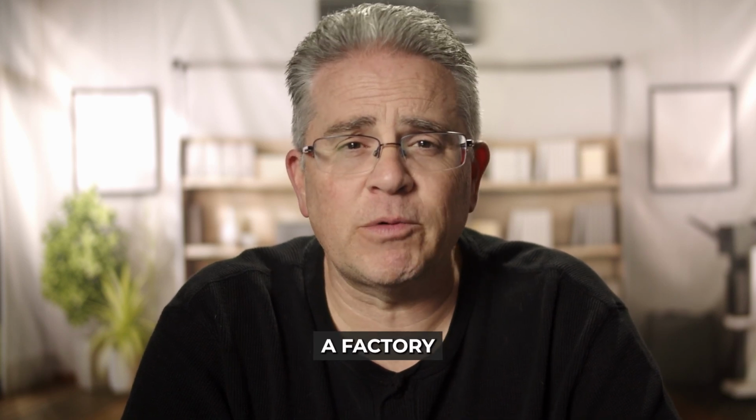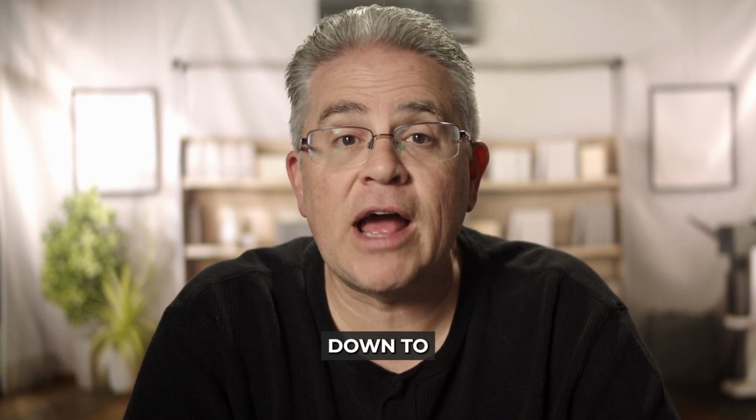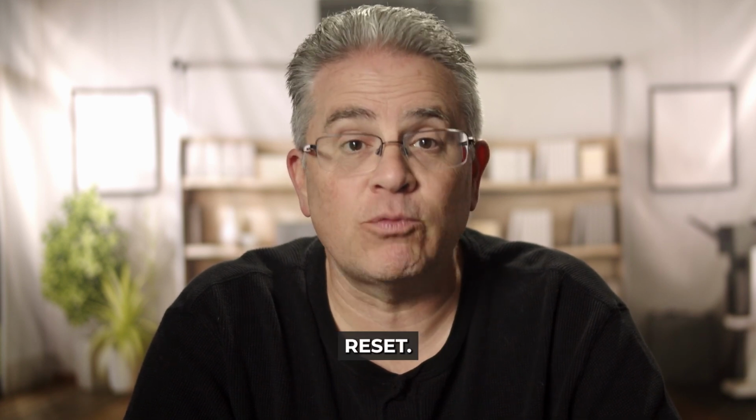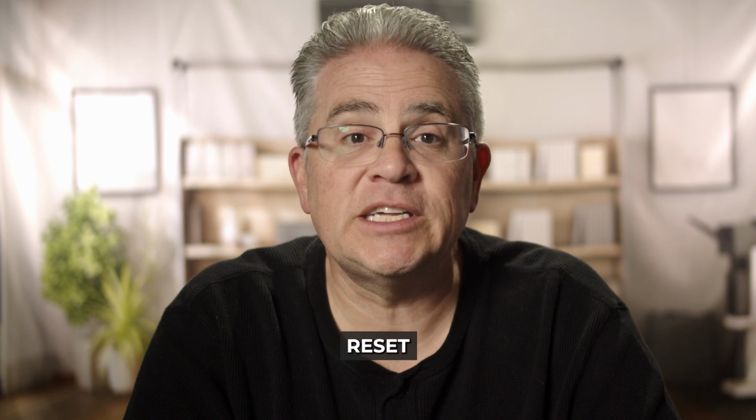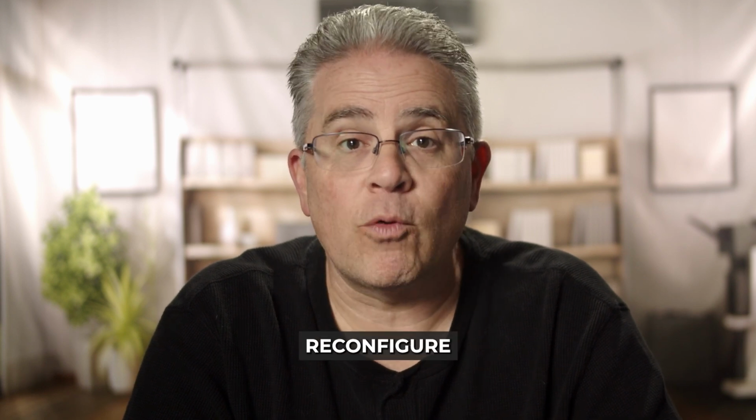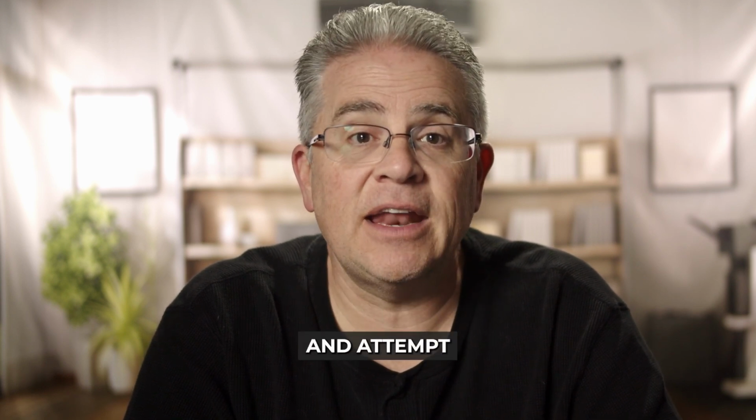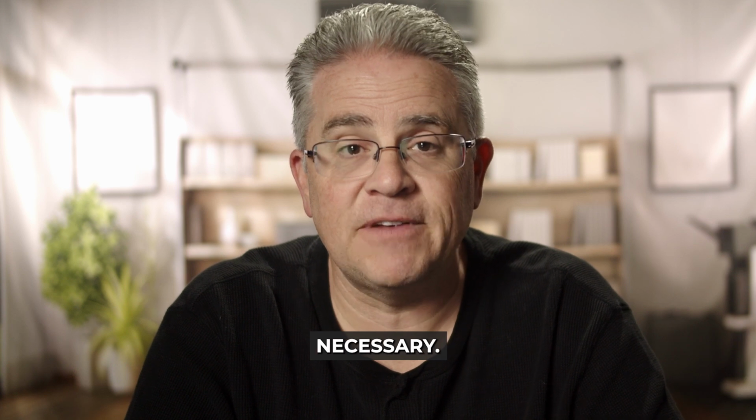To perform a factory reset, go to Settings on your Google Onn TV 4K box. Scroll down to Device Preferences and select Reset. Confirm your choice and the reset will begin. Once completed, reconfigure your device settings and attempt the previous steps again if necessary.